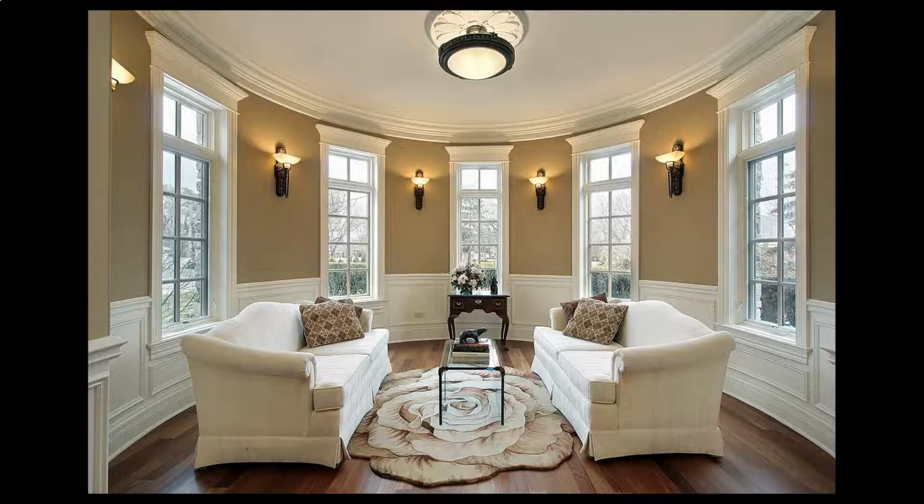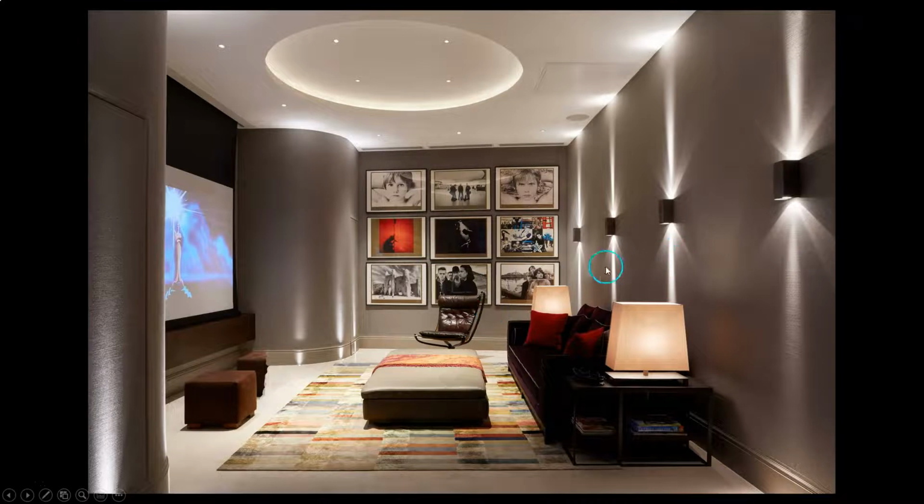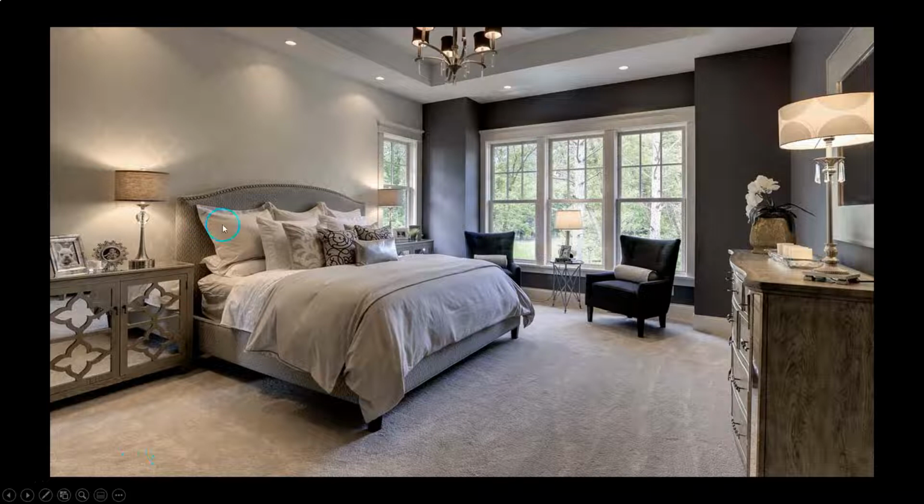Here are some examples. See how these lights, called sconces, bounce light off of the wall. That's what we're talking about, incorporating that type of fixture. Here are some other examples. These are all what we call sconces, lights that hang on the wall and distribute the light like that. You can see some small ones down here, little lights shooting up. Here's a bedroom. See how these lights are bouncing off here, and specifically these lights up here.